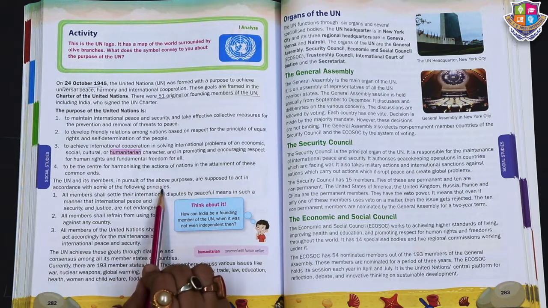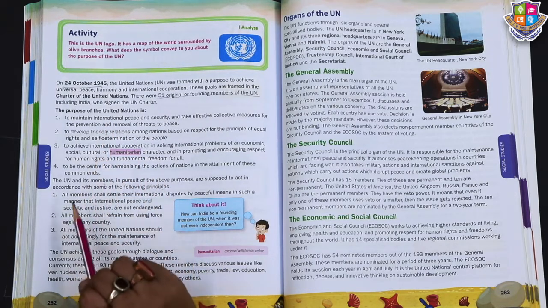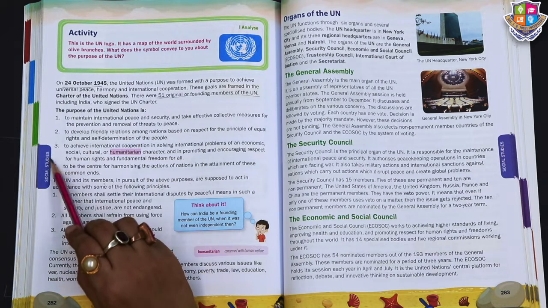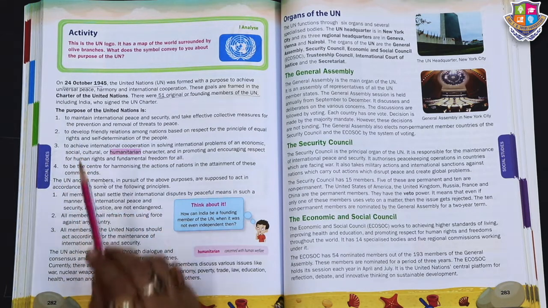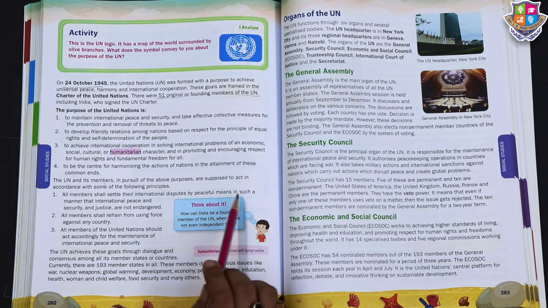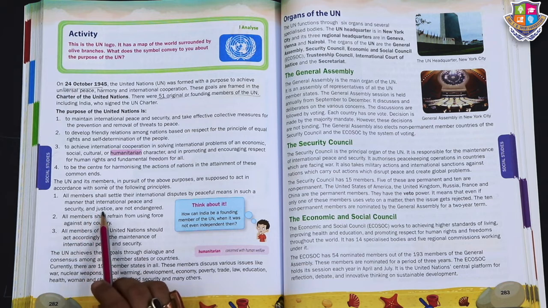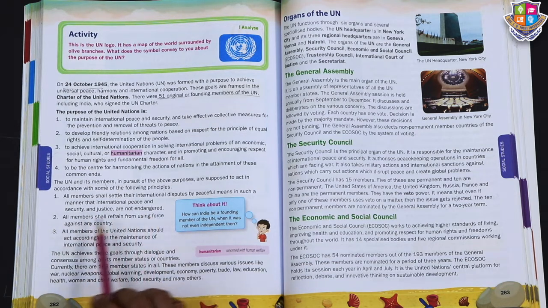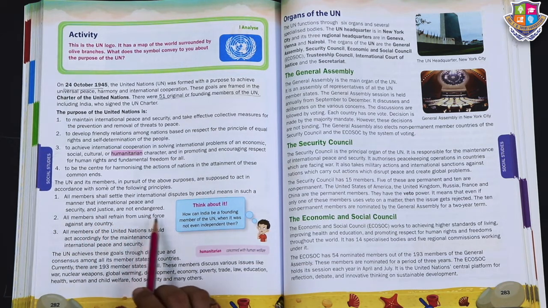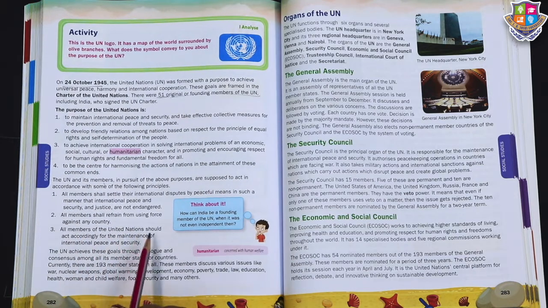See, these are the purposes of the United Nations, but there are also some principles which have to go with them. All members shall settle their international disputes by peaceful means in such a manner that international peace and security and justice are not endangered. All members shall refrain from using force against any country. All members of the United Nations should act accordingly for the maintenance of international peace and security.